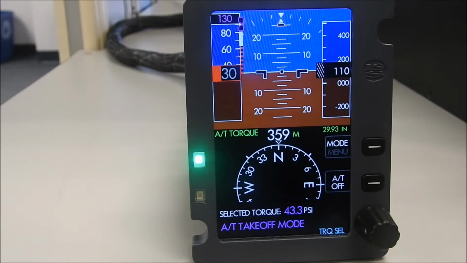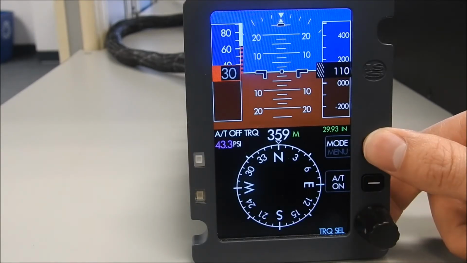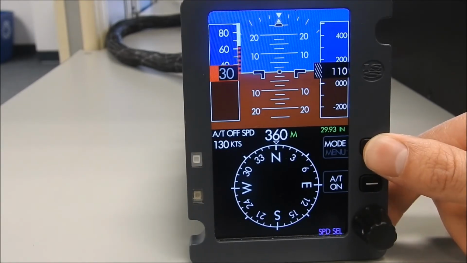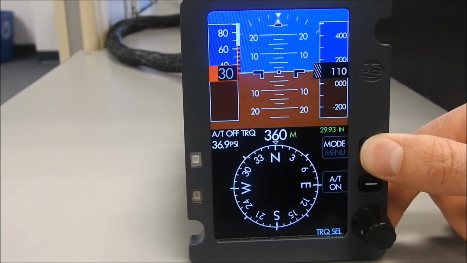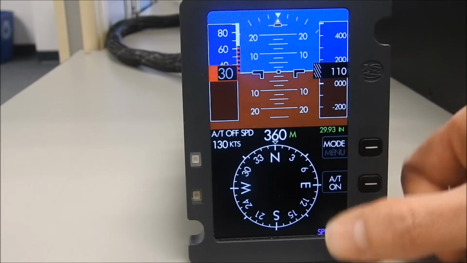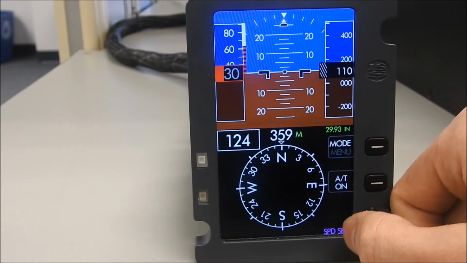When in air, speed mode is also available by pressing the mode menu key once. Each press will toggle between a selected speed and a selected torque mode. The knob can be used to adjust these values when in air.